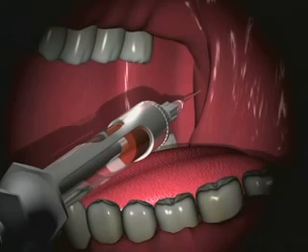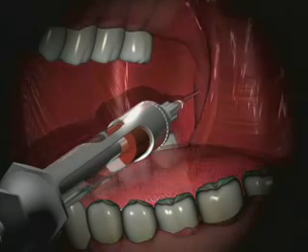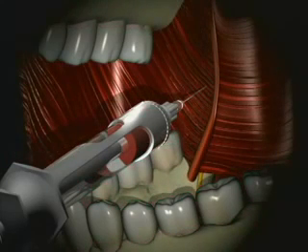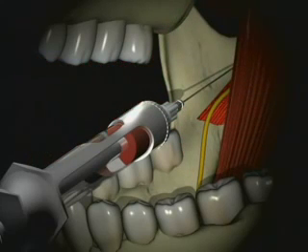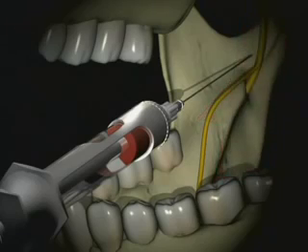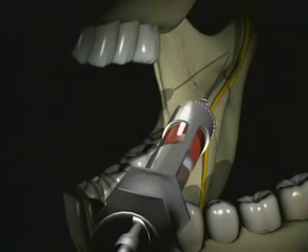The needle is now passing through mucosa, a thin portion of buccinator muscle, loose connective tissue, and adipose tissue. It lies lateral to the medial pterygoid muscle and the sphenomandibular ligament, and medial to the ramus of the mandible.